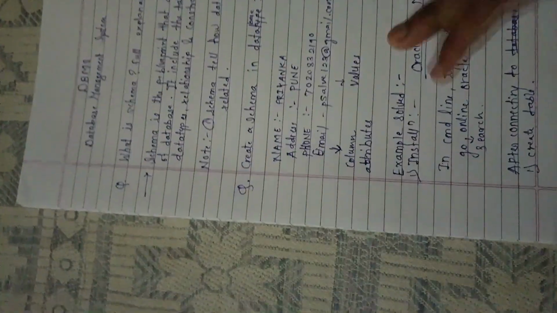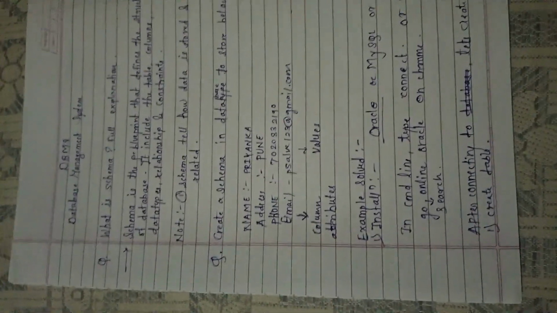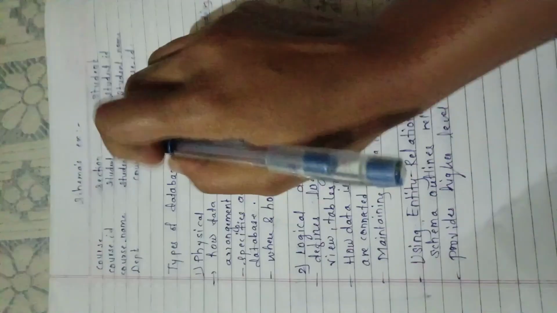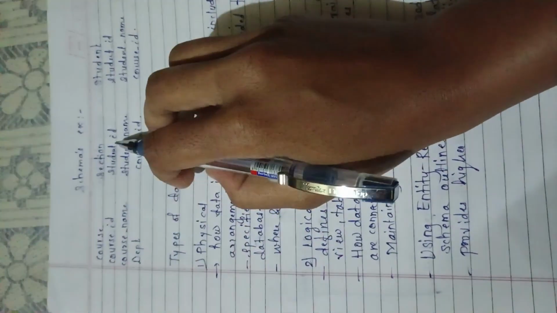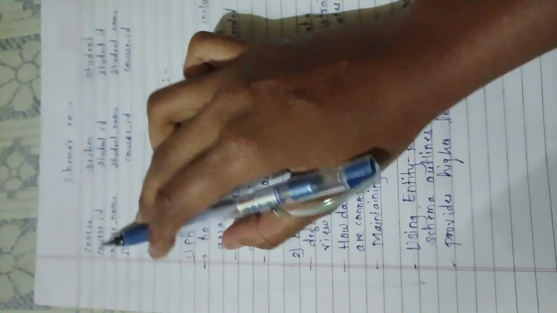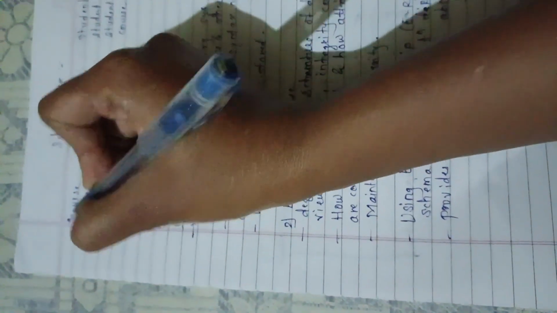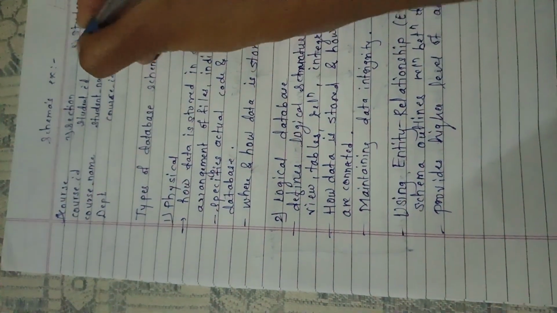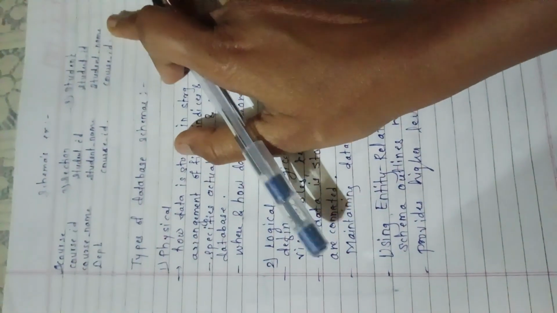Okay. Now we will see different types of schemas. Here the schemas are course, section, and student. These are three different schemas. In course, first is course ID, course name, department. These are all the attributes of course.